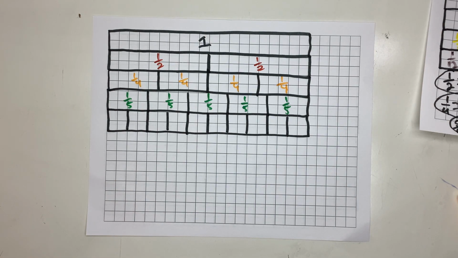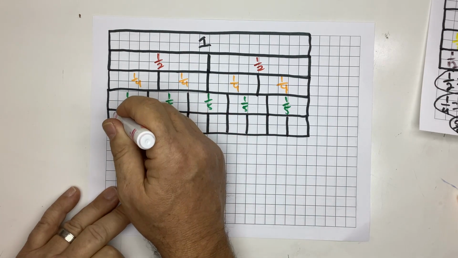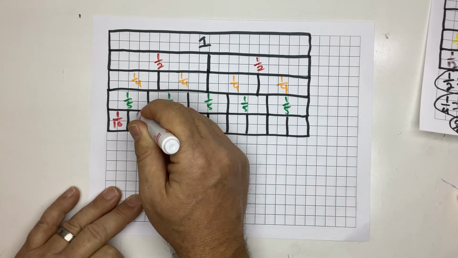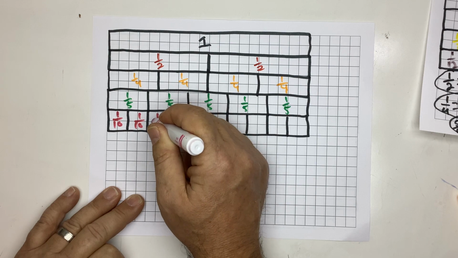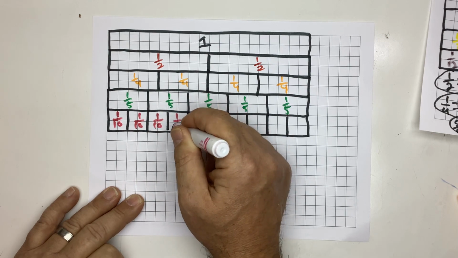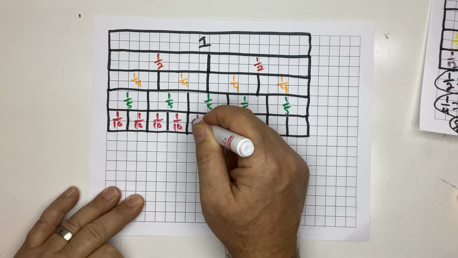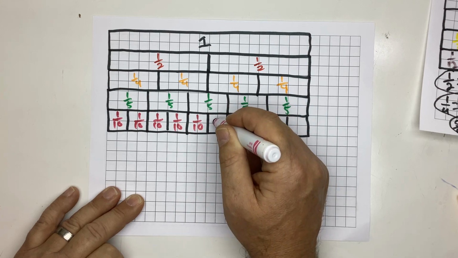And my tenths, I'll pick a different color for tenths. It's kind of this pinkish color right here. It's pink, that's what it says, 1/10. That's 5/10, which is 1/2.